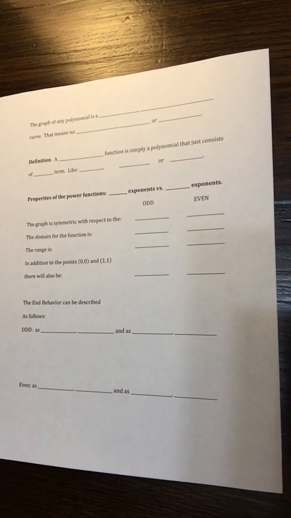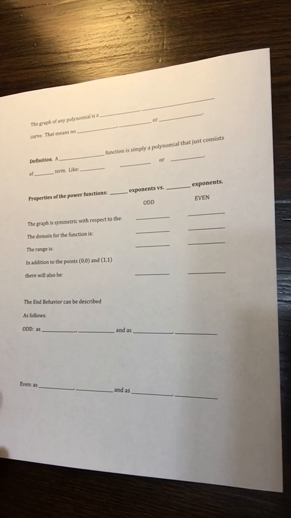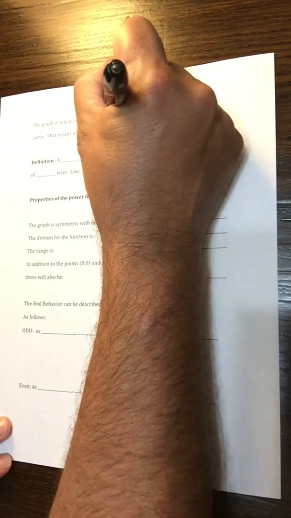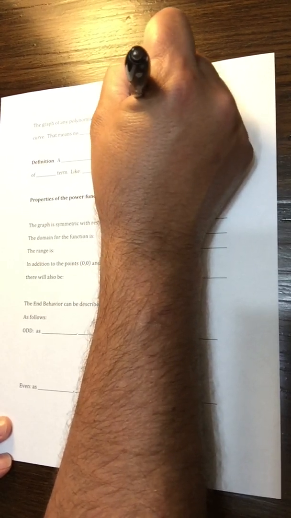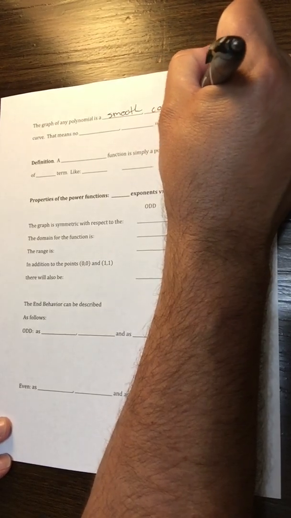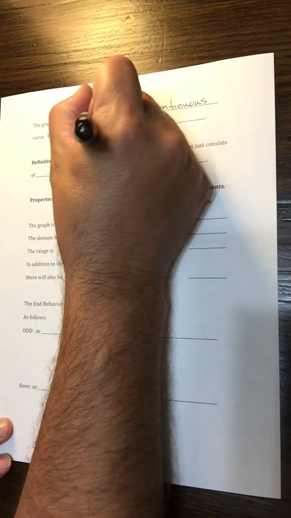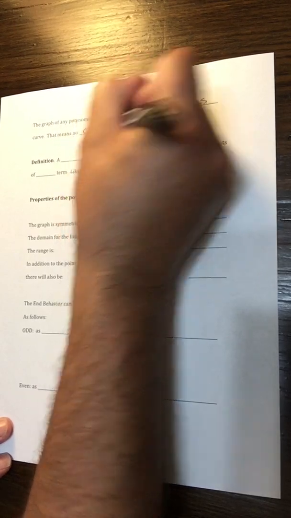So section 4.1 is going to be a 2-day ordeal, and we're going to stop after this page for the first day. The graph of a polynomial is a smooth, continuous curve. A smooth, continuous curve. That means no corners, can't have any right angles or anything like that.